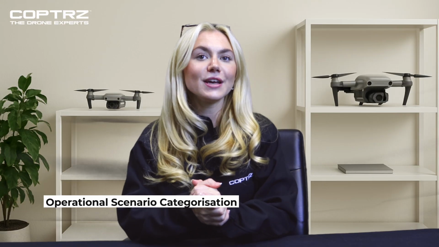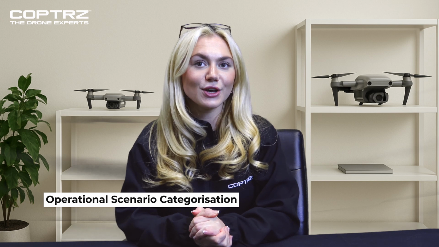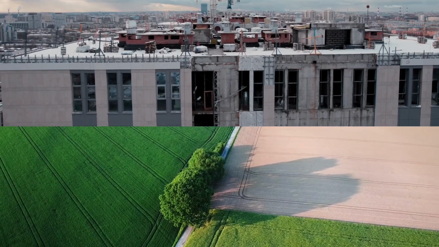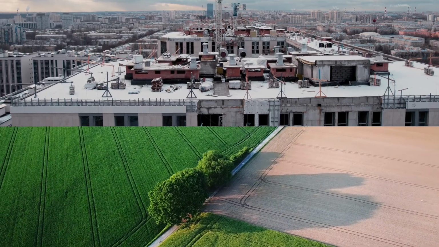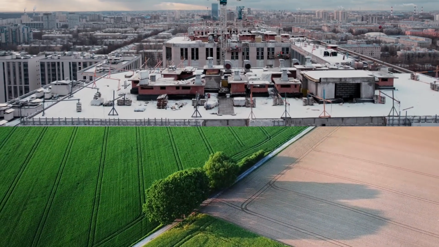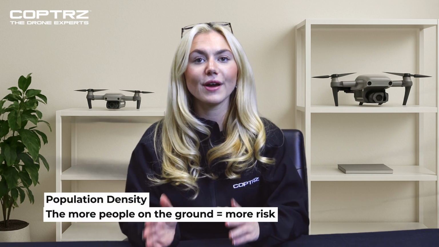Next up is operational scenario categorization. Ask yourself, are you flying over open fields or a quiet industrial estate? Or are you above suburban housing or a city centre? This leads straight into population density. More people on the ground, more risk. Flying over an empty beach on a weekday, probably low. A bustling park on a Saturday, that's high risk territory.